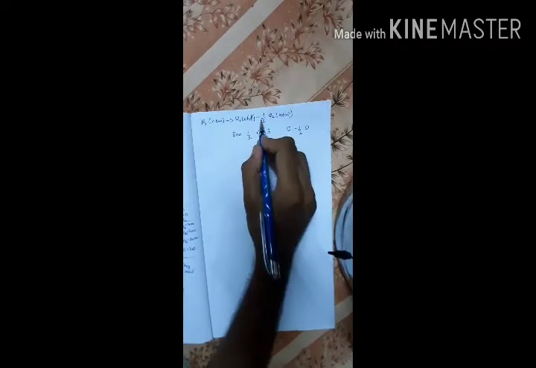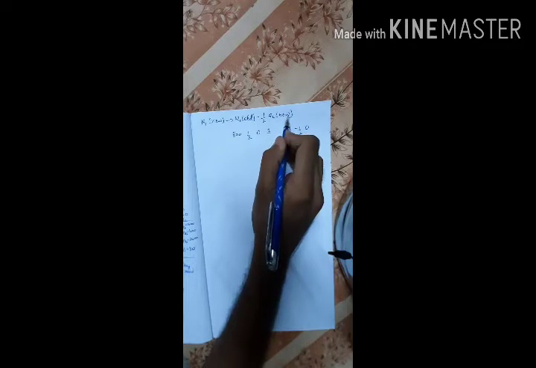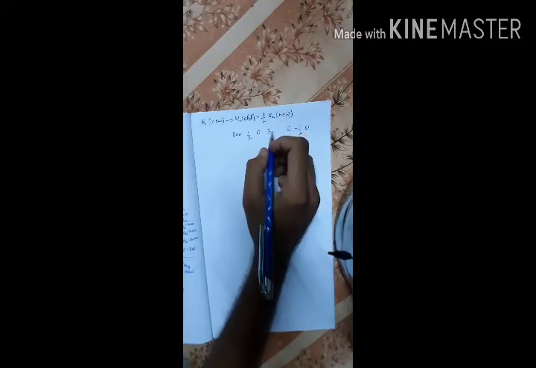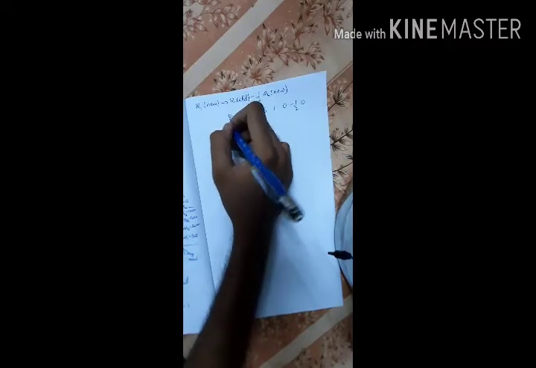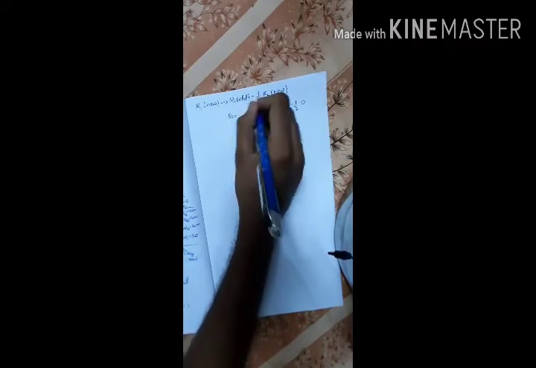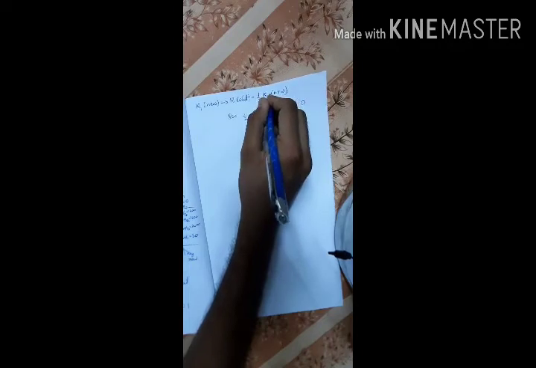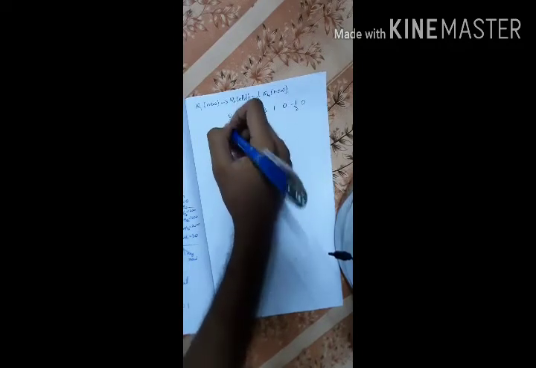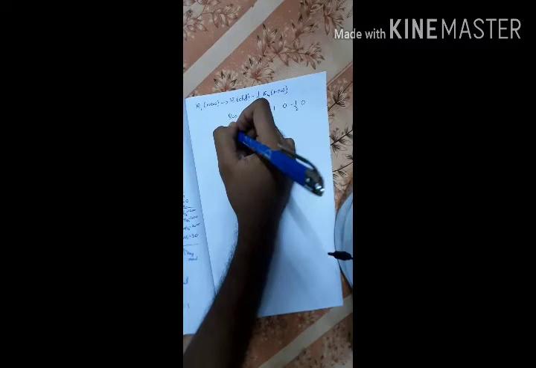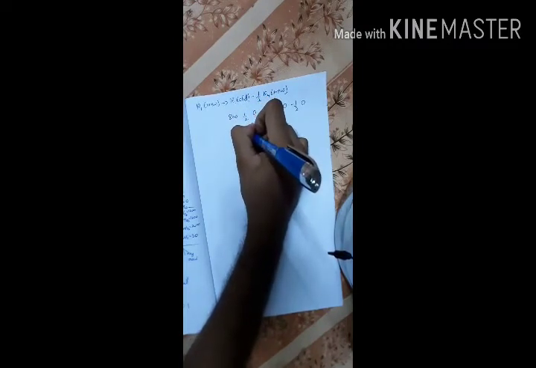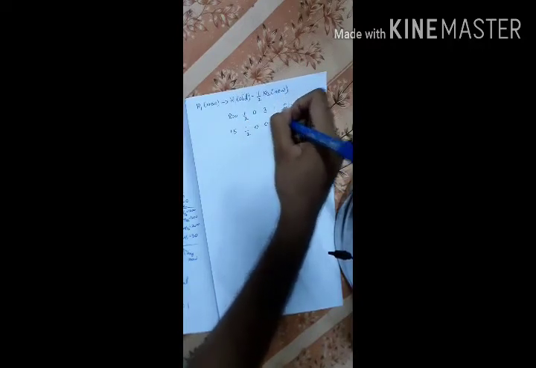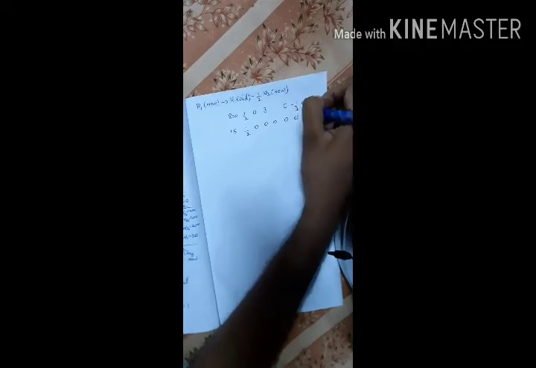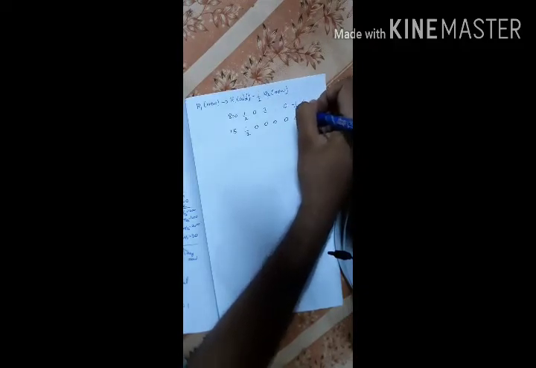What is 1 by 2 into R4 new? It is 15, 1 by 2, 0, 0, 0, 0, 0 and 1 by 2.